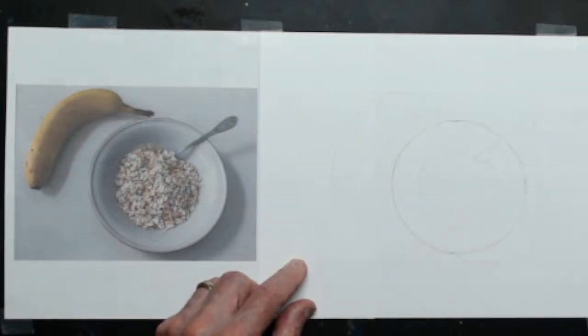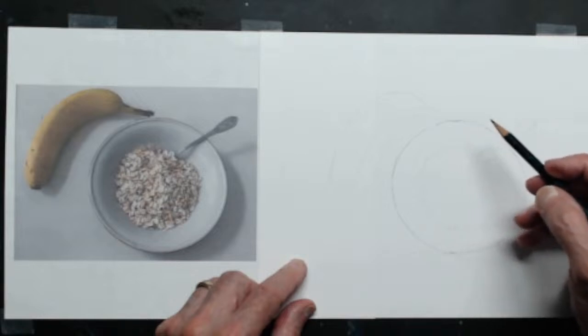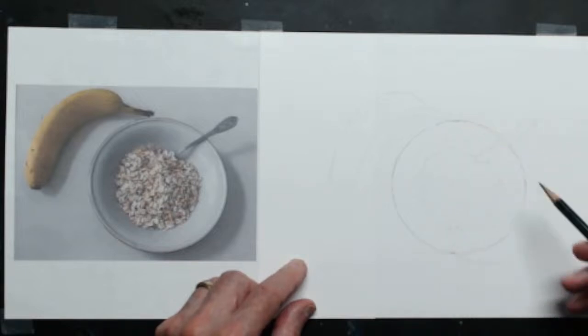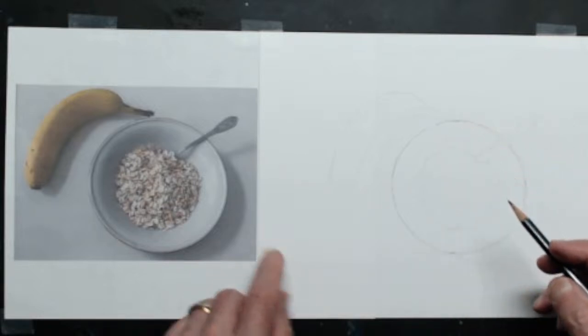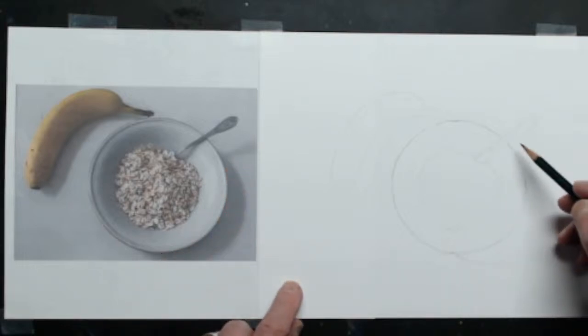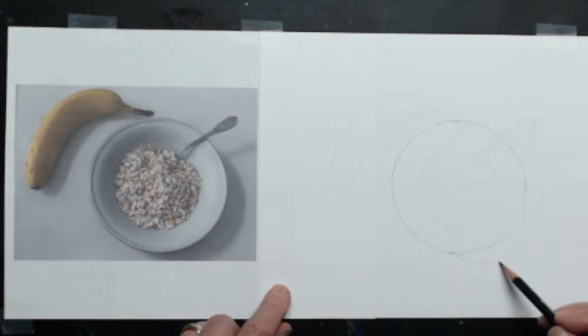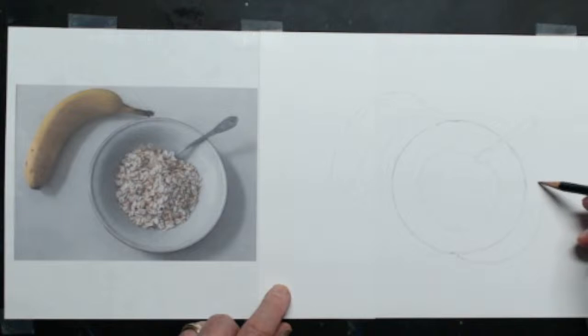So that's the bowl. And then I'm going to move over here to, well, let's get the shadow pattern. There's a slight shadow pattern here around the outside of the bowl. We'll get that in. It goes up here to about this side section here. So just rough in a shadow. That's the shape I need. I need the shape of the shadow.